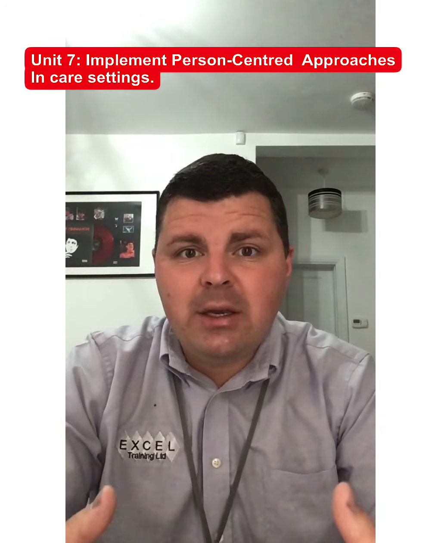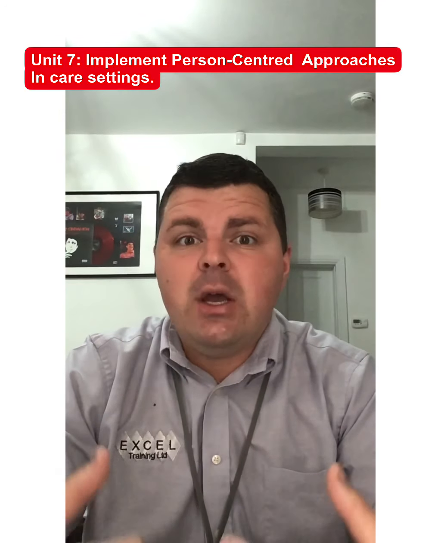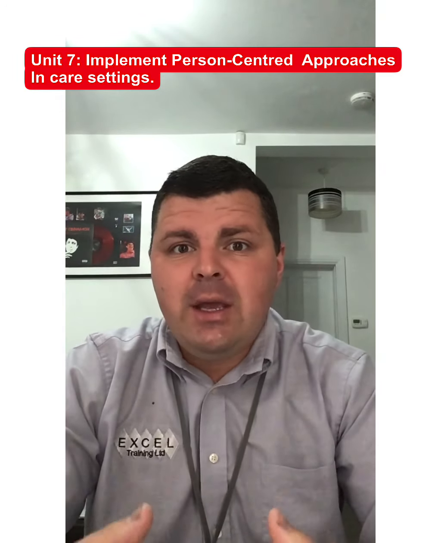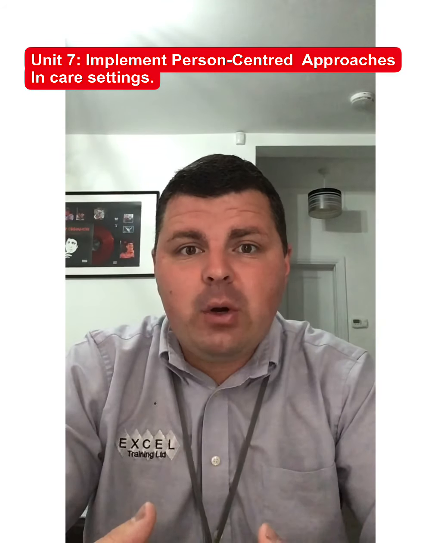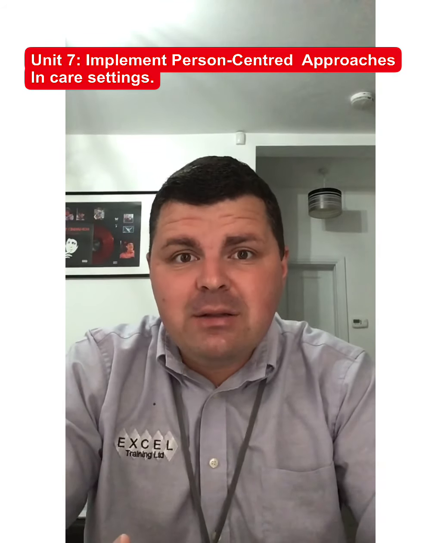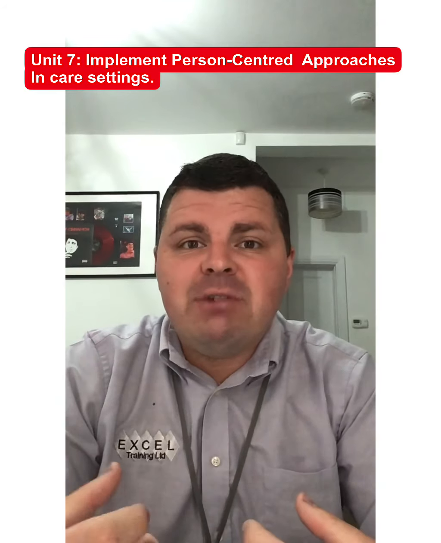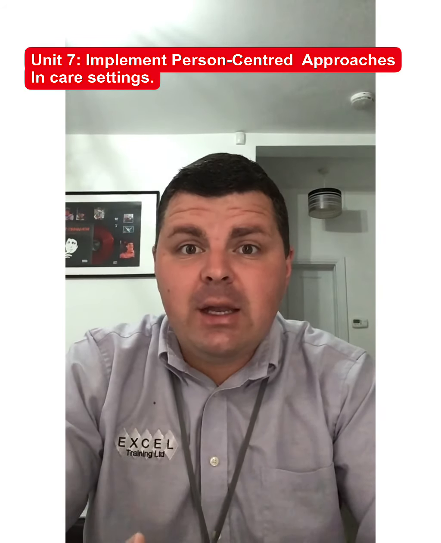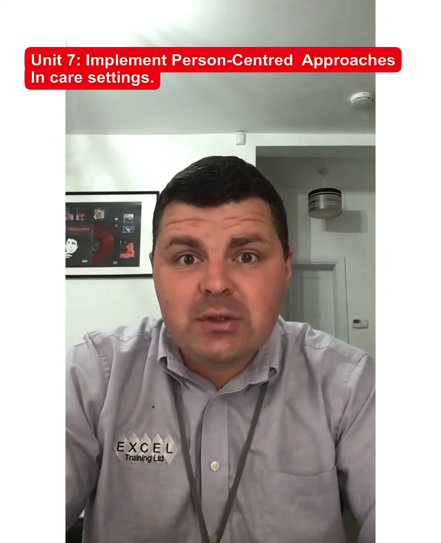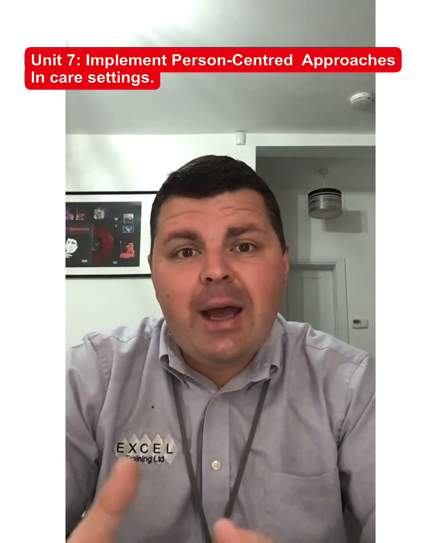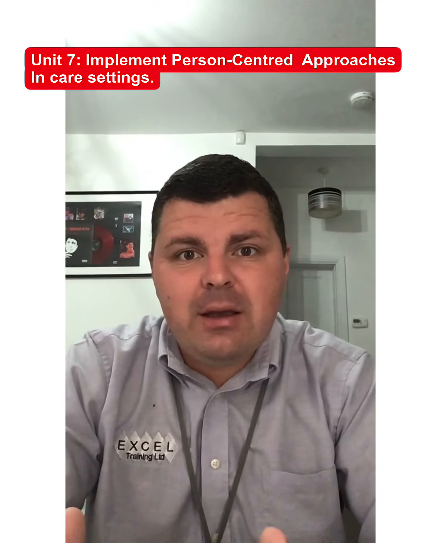Because if you're allowing an individual to take positive risks, to do what they want for themselves, it's providing that personalised care and support because you're giving them what they want. You're meeting their needs, wishes and preferences. You're allowing them to have choice and control over their life. So think about positive risk-taking and explain how it impacts on personalised care.